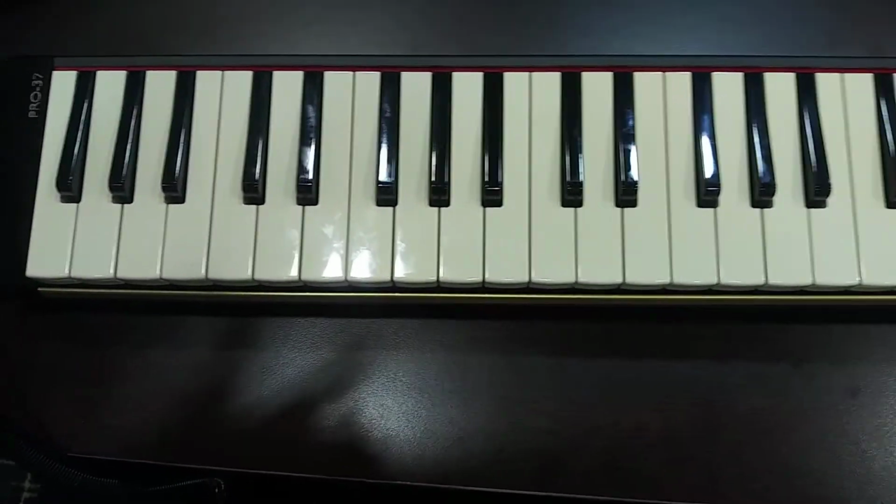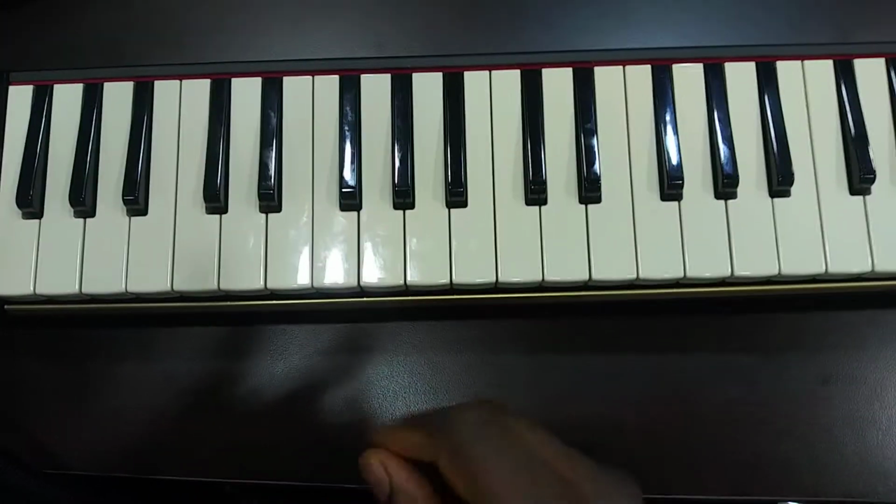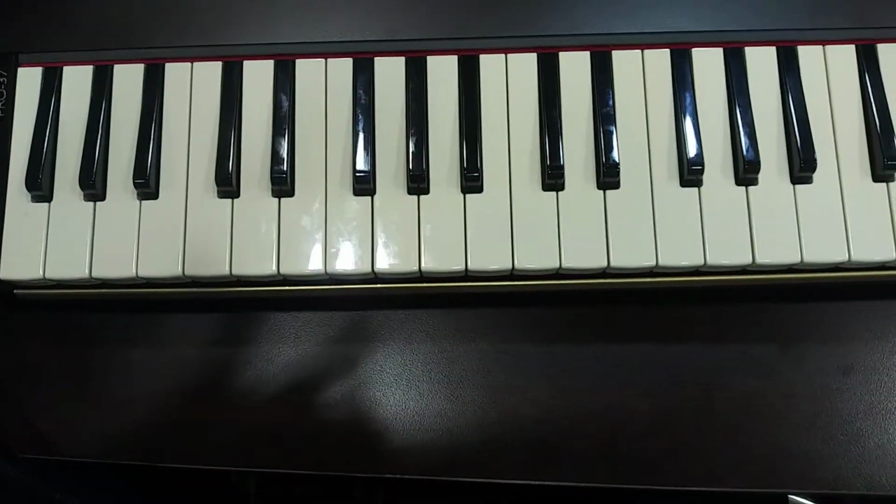Okay, so I'm going to stop there. I did a few embellishments of the melody.